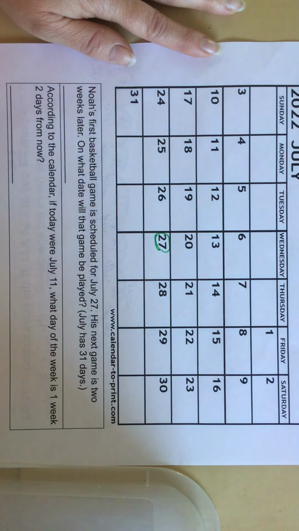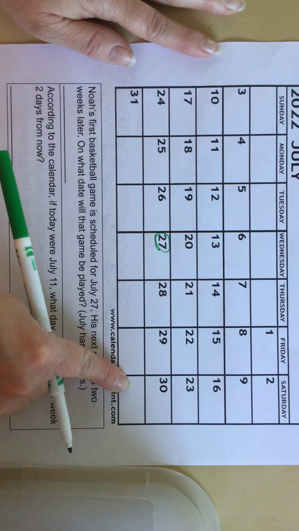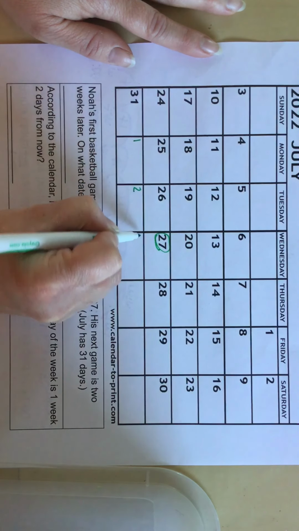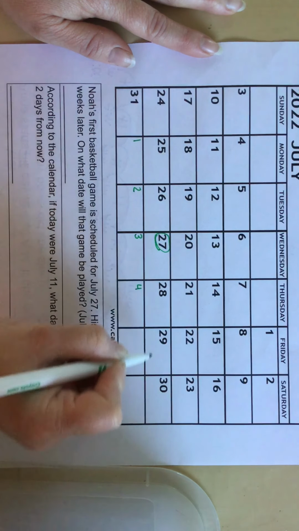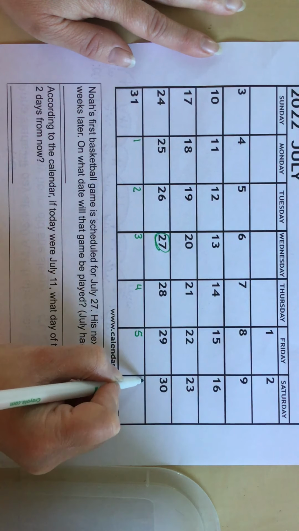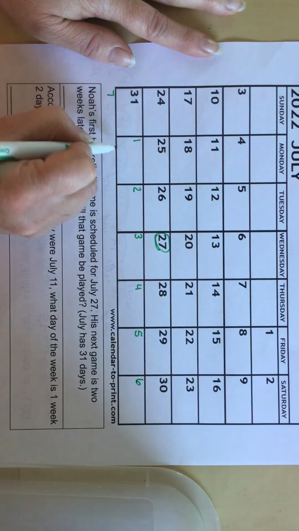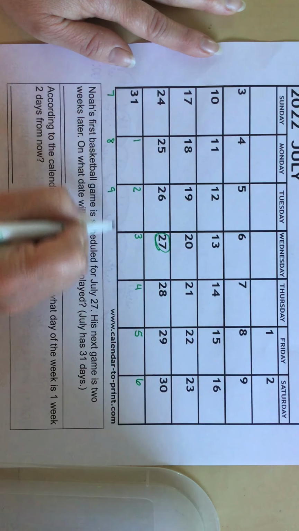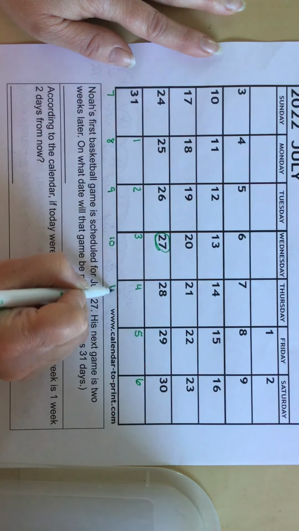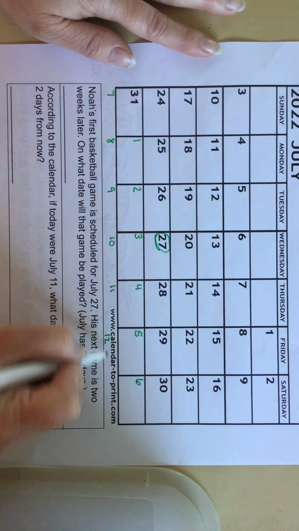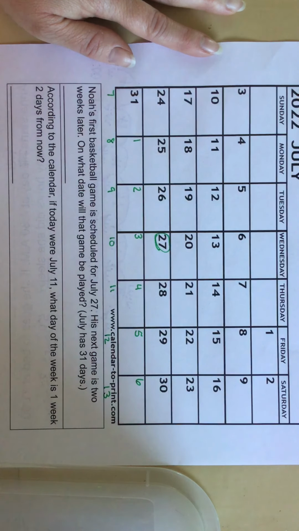So we're going to be going into the month of August. So I'm going to start writing my days in. This one is 12, 13.